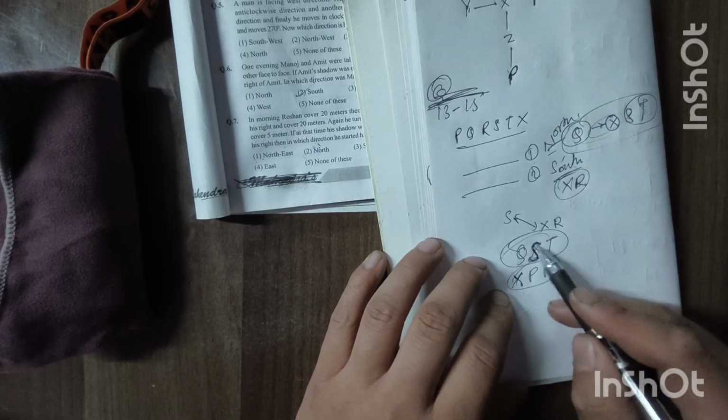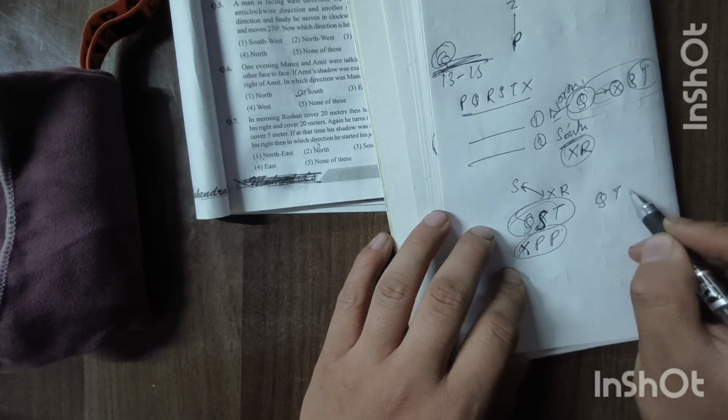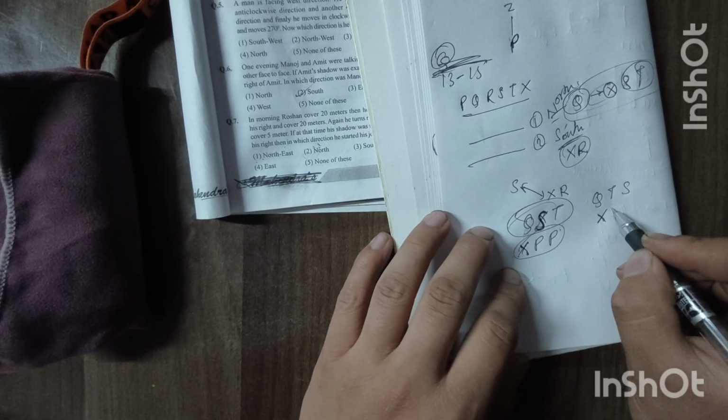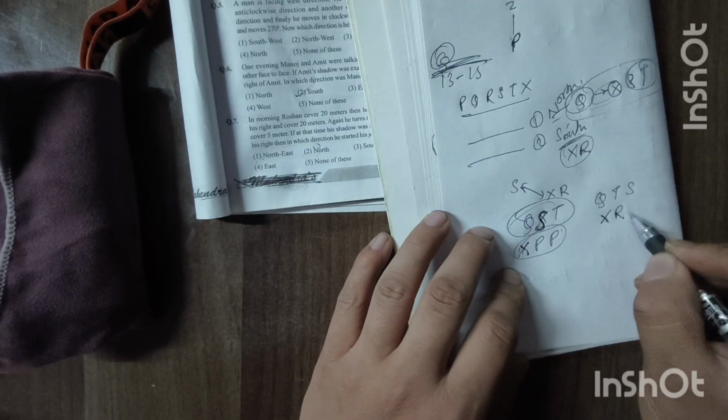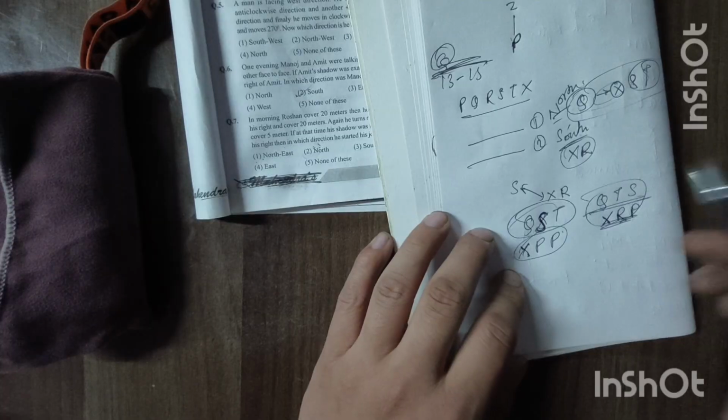Since X and S are diagonally opposite, it will be like this: Q T S, and X, and R is just right of X, R P. This will be the north and south facing flats. Okay.